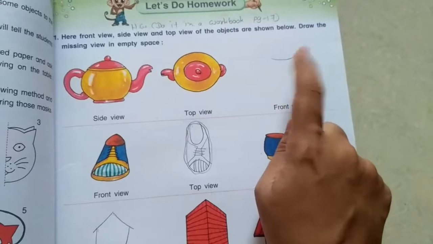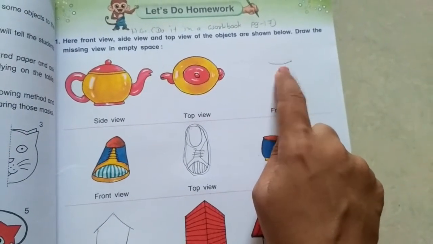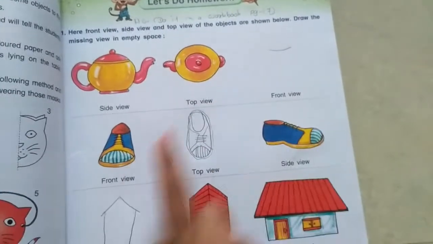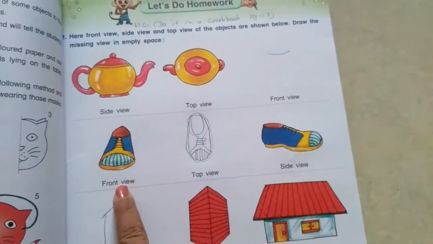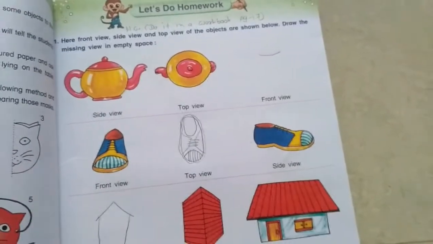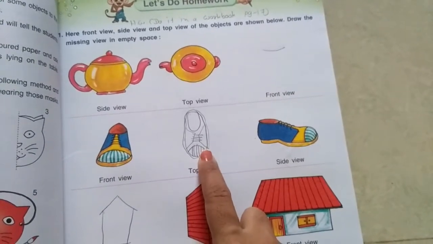I think I will leave it to you to try. Imagine yourself and draw the front view of the kettle yourself. Second is the image of a shoe, where the front view and the side view are already given, and I thought the top view would look like this.